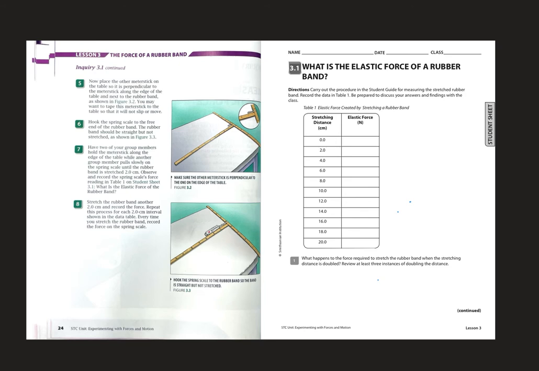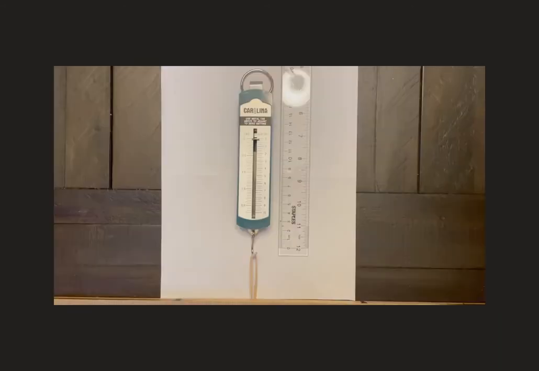Once we finish taking our data, we're going to look at the questions at the bottom of the page and on the second page of your student sheet. We'll get to those once we actually take the data. Before I play the video, this is just giving you a visual of how the lab is going to be. You don't have to take readings here, but this is how the lab would have progressed if you were in class.